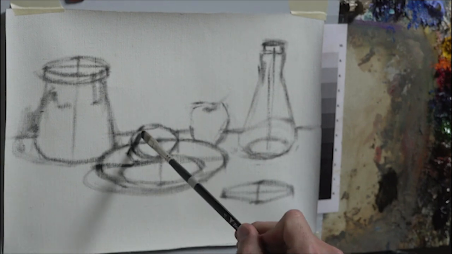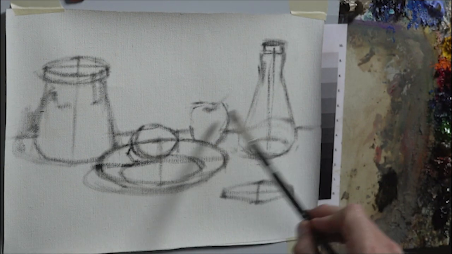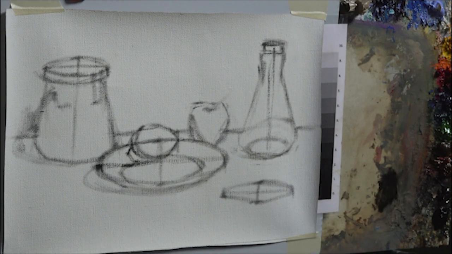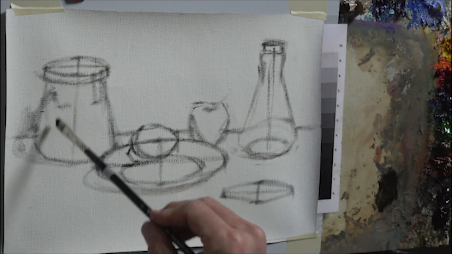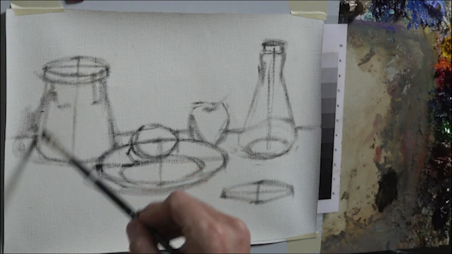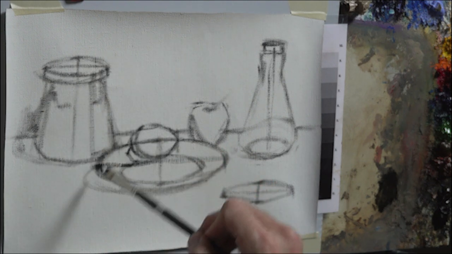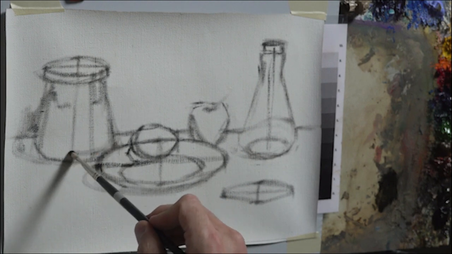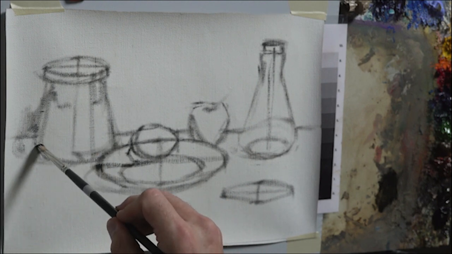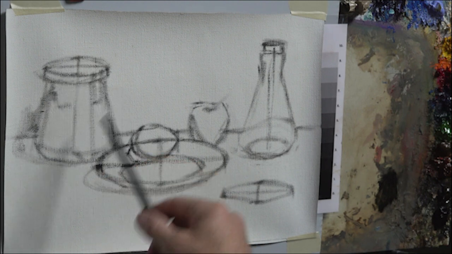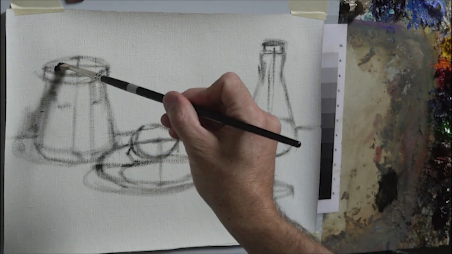Beyond that, shadow shapes have already been established. I forgot to do shadow shape here on the apple. And I will also divide this shape from this shape and that shape from that shape. Now, what I'm doing here is I'm just dividing where my light shapes versus my shadow shapes, where the dark ones versus the light ones.